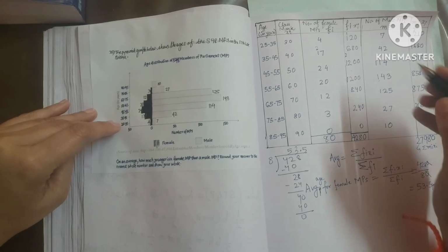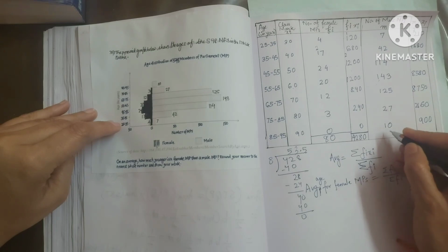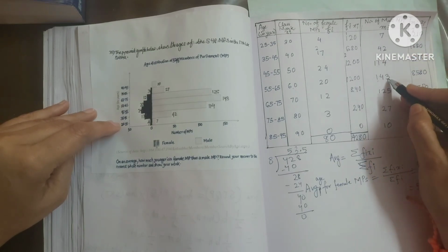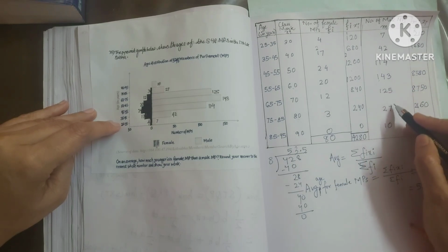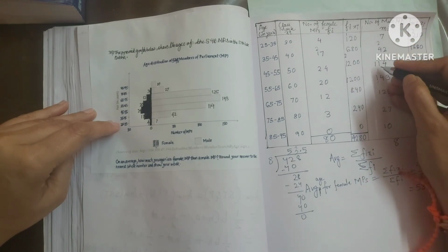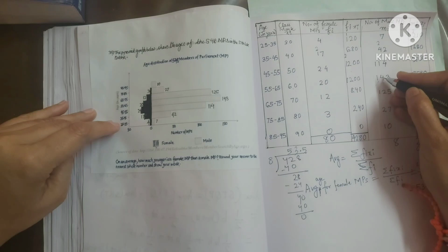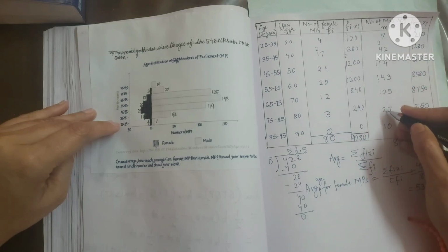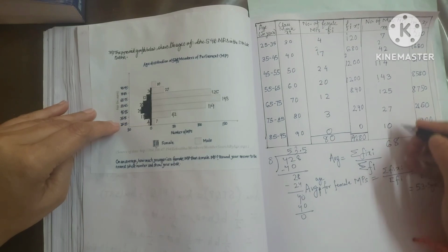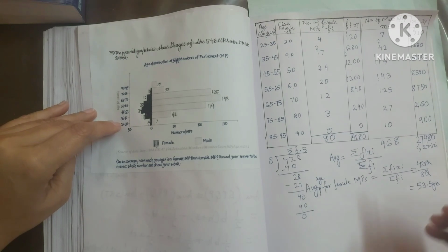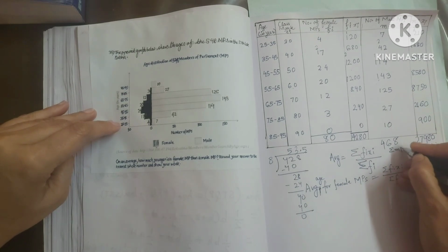Okay, the top value. Now we need to find the summation of MI. Let's do that. 7 plus 2 is 9, 9 plus 4 is 13, 13 plus 3 is 16, 16 plus 5 is 21, 21 plus 7 is 28. 2 gets carried over. 6, 7, 11, 13, 15, 16. 1 gets carried over. 4, 468. This is the summation of MI.